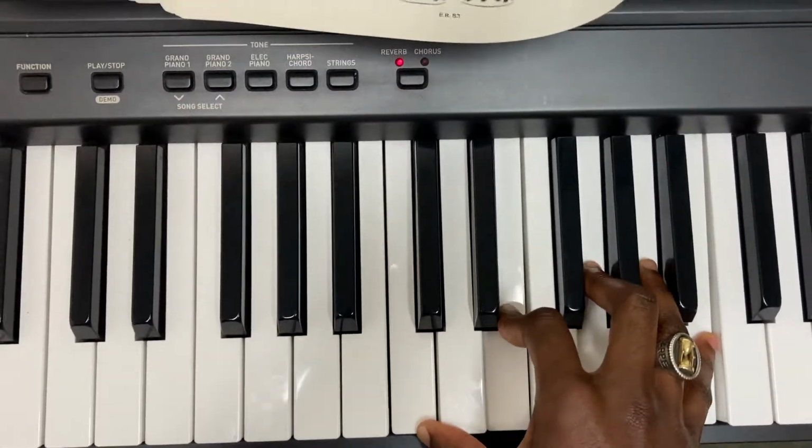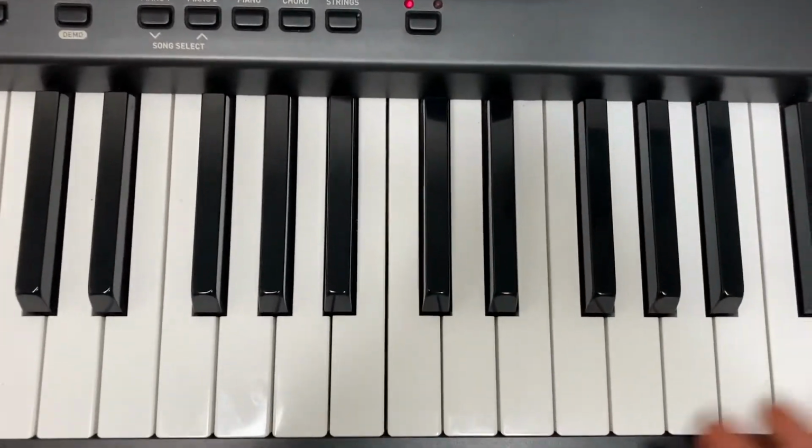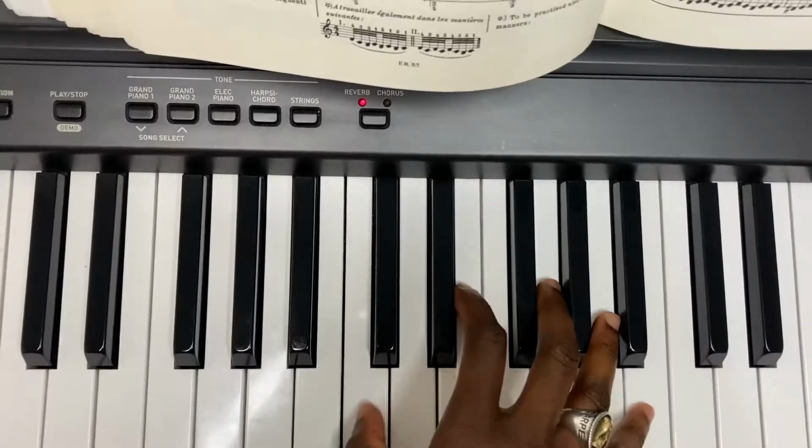And then back to C. And the same thing you can do obviously for the circle of fourths. So you would do.